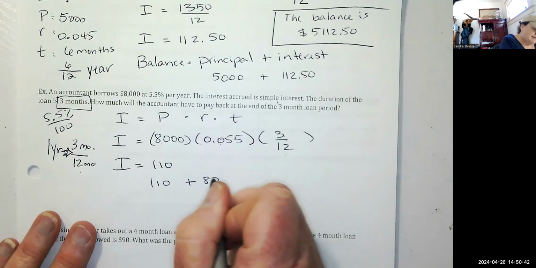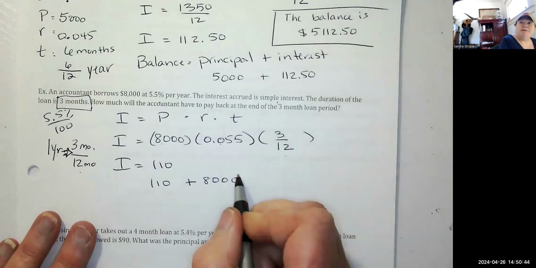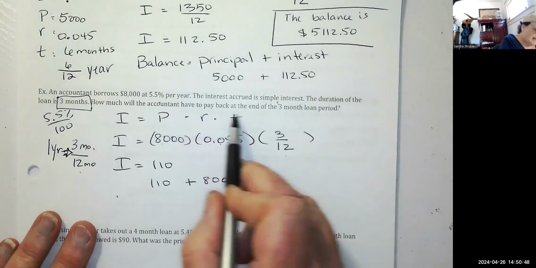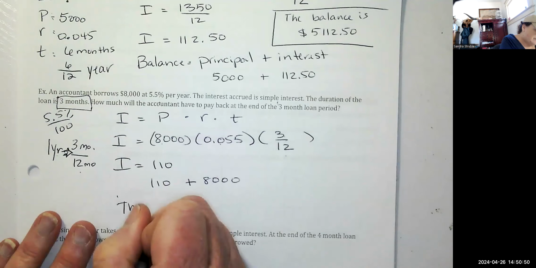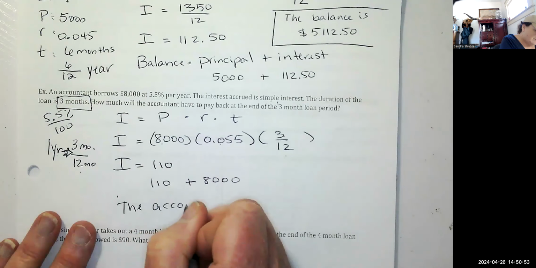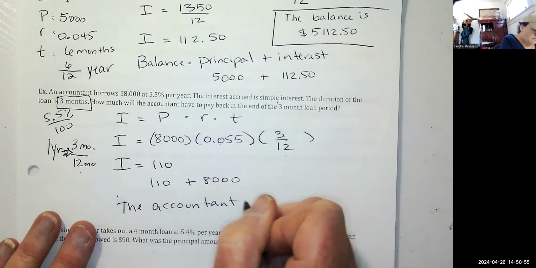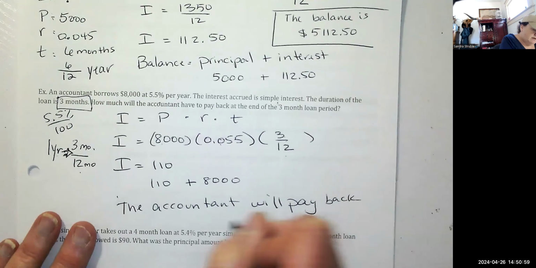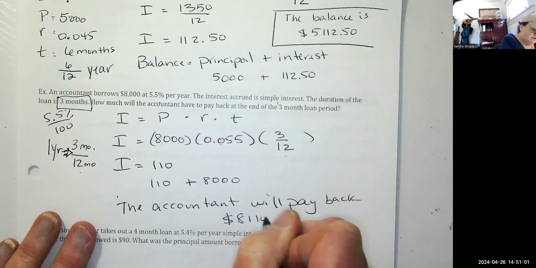The principal was 8,000. So the accountant will pay back $8,110.